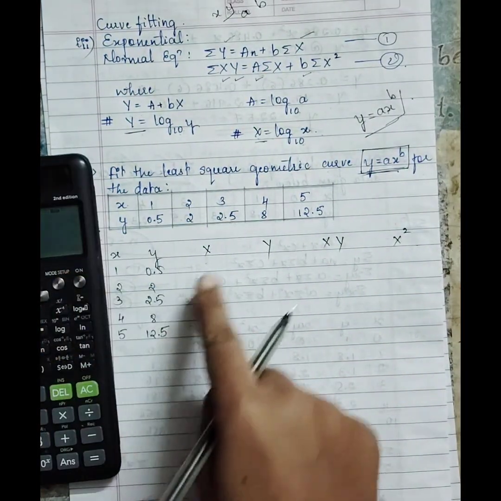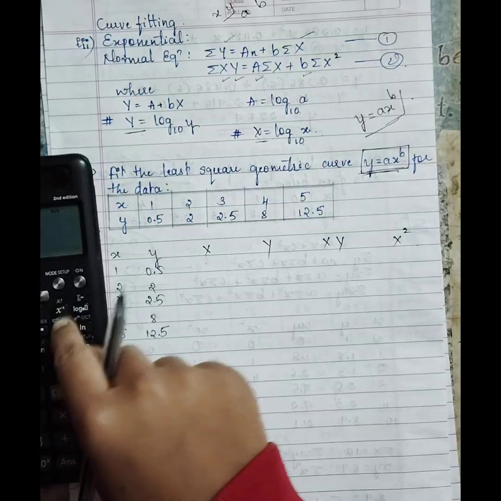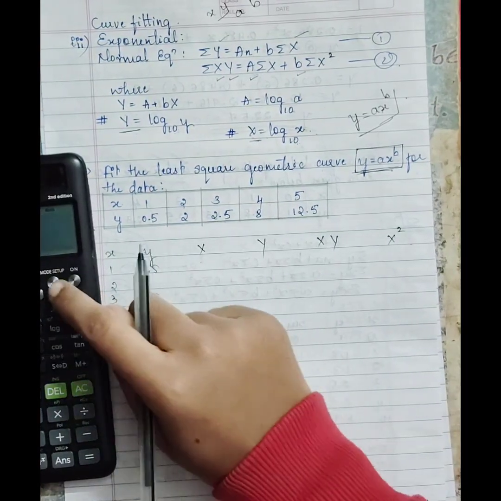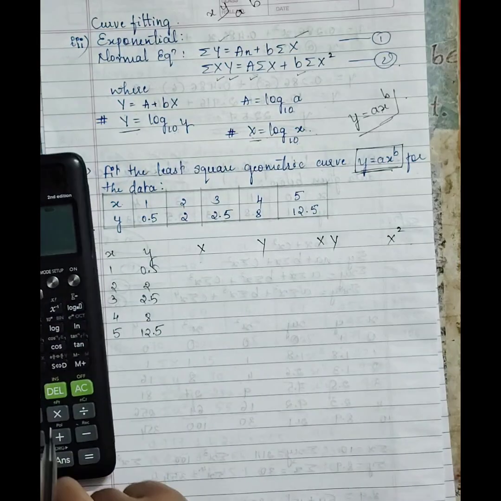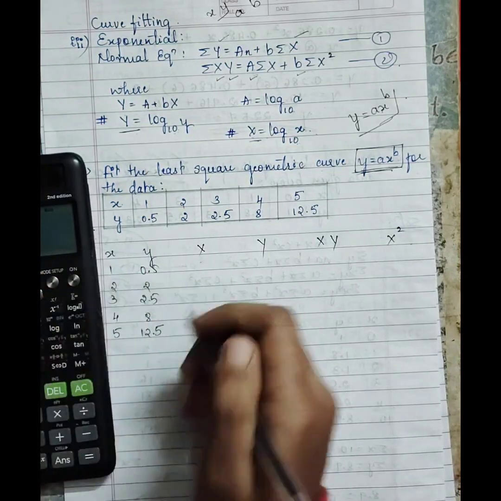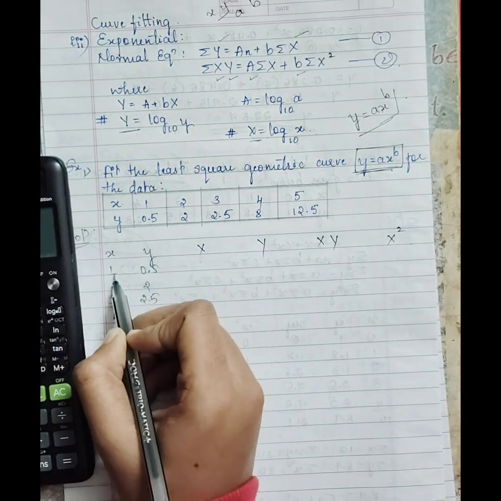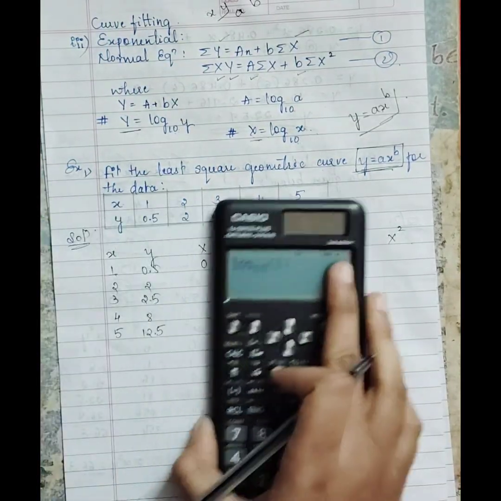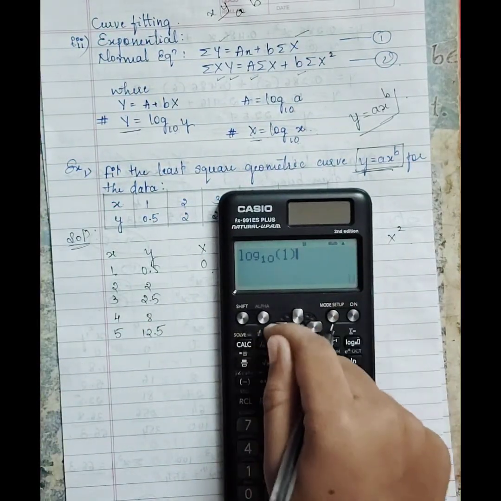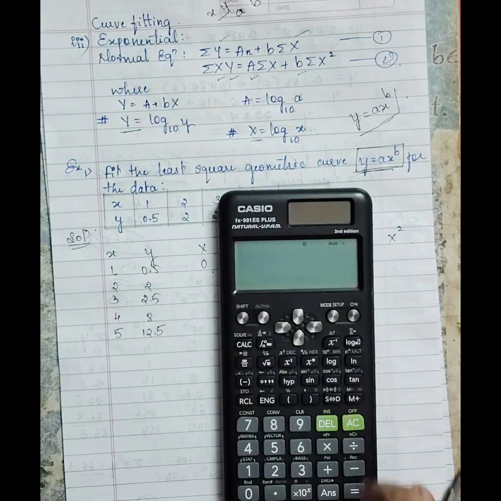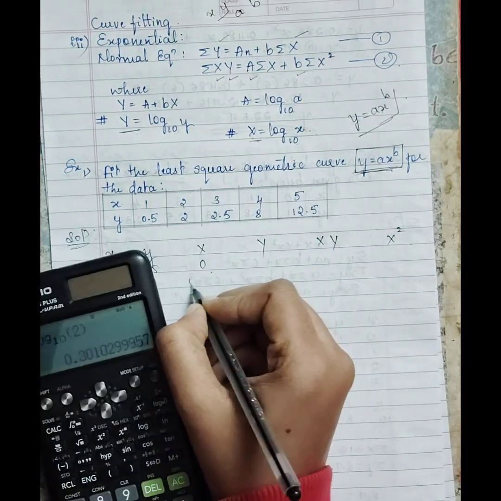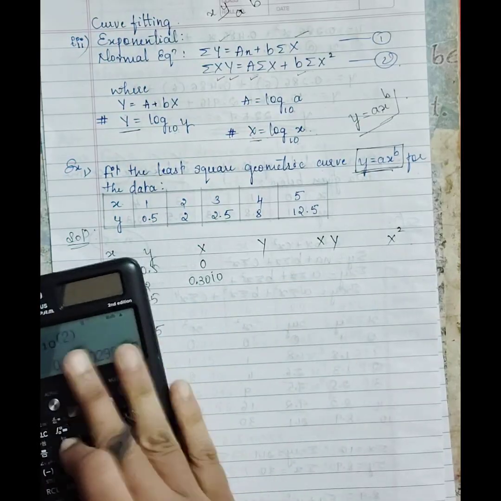I'll be substituting base as 10, and in the place of x I'll substitute these values. If I substitute 1, I'll get 0. Then for 2, I'll get 0.3010.